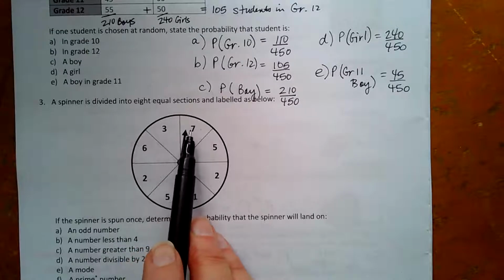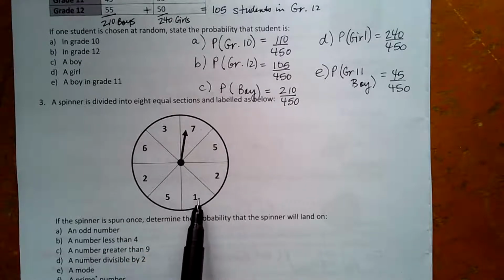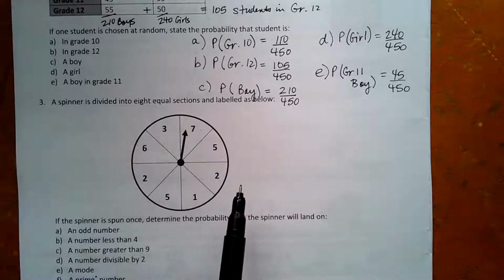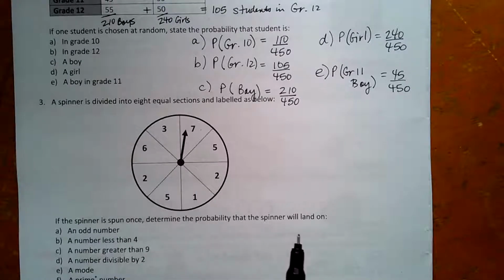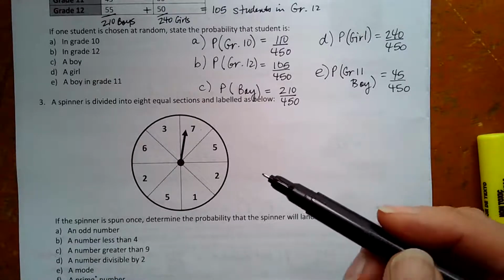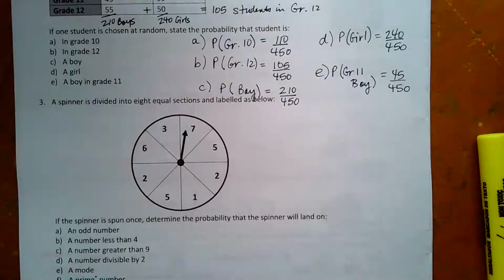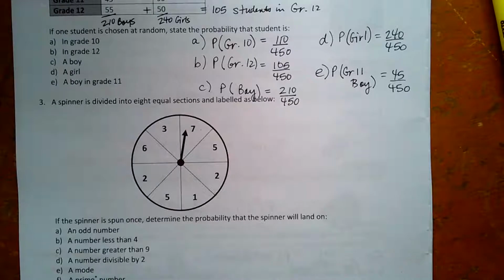So we've got 3, 7, 5, 2, 1, 5, another 2, and a 6. Pay attention, they're not numbered 1 through 8. There are 2 5s and 2 2s, so some numbers are skipped. A spinner is spun once. Determine the probability that the spinner will land on an odd number.